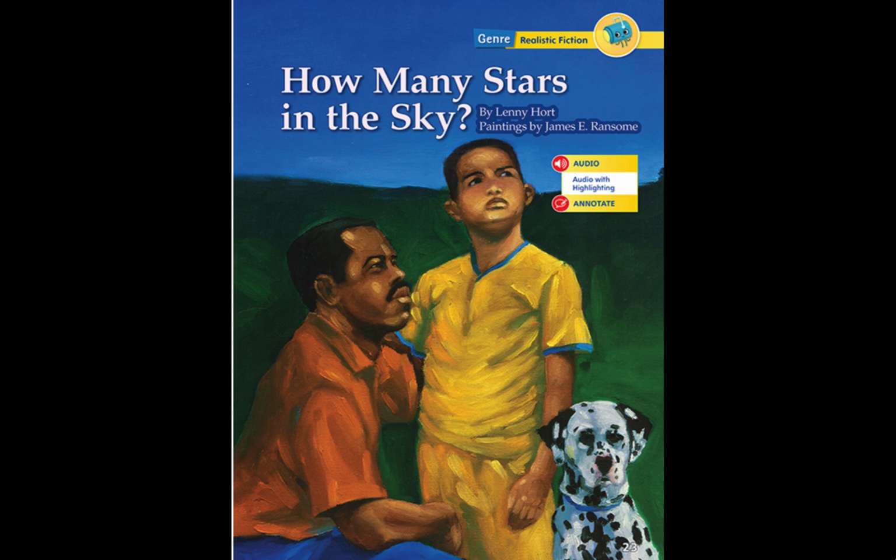It's by Lenny Hort, paintings by James E. Ransom. This is a realistic fiction. Remember, realistic fiction is something that could happen to you. So let's just take a look at the characters. I see a dad, a son, and a dog. So there's something that's going to happen, and the title's How Many Stars in the Sky? So I'll just give you a second to take some predictions on what you think could happen.